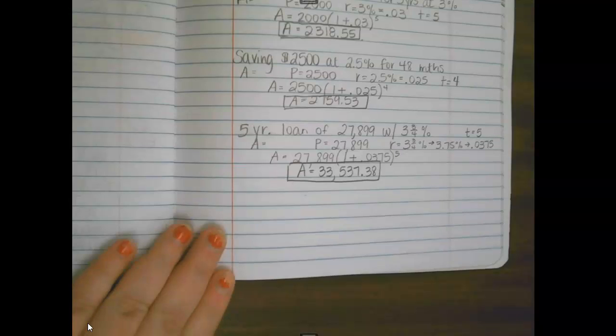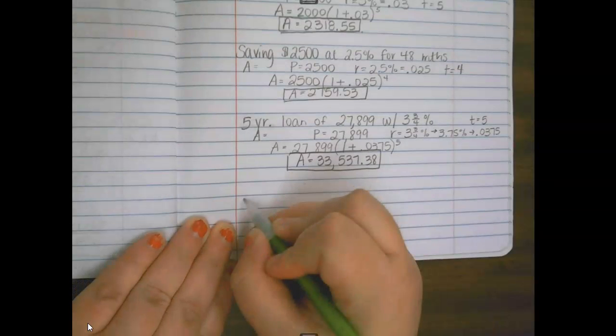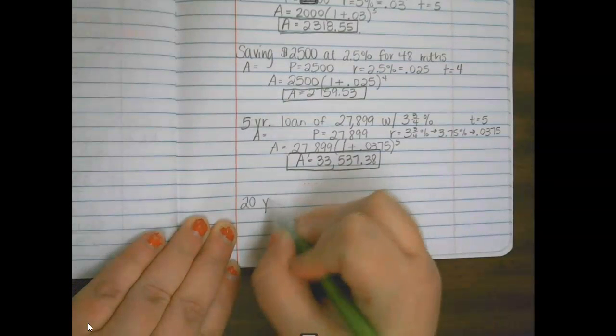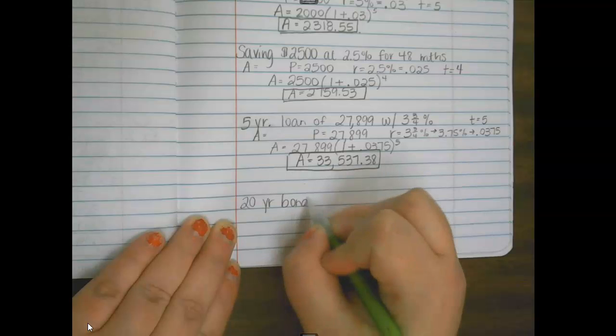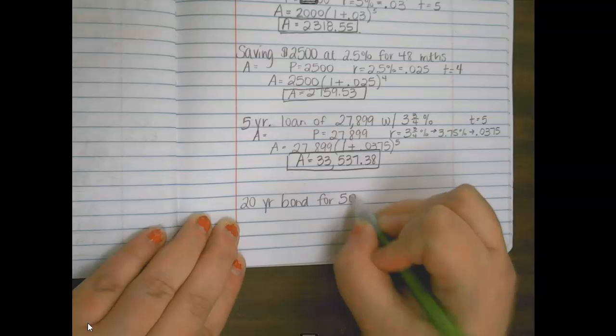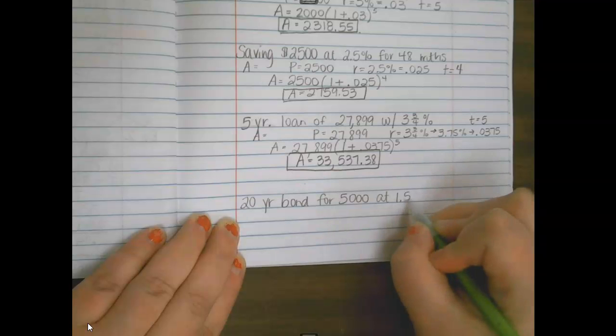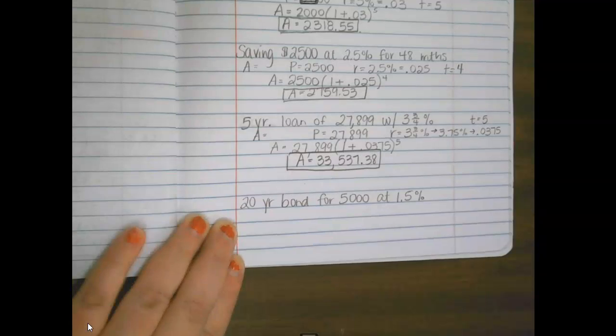All right, and then let's look. When Melanie was born, her grandmother purchased a 20-year bond for $5,000 at 1.5%. All right.